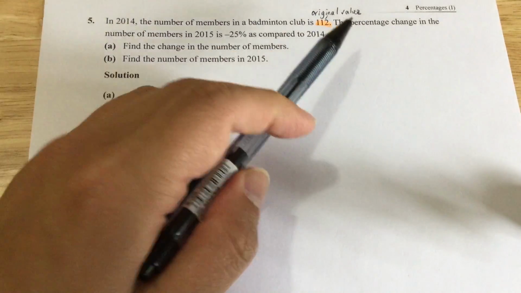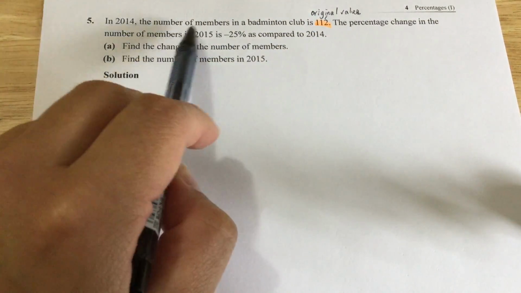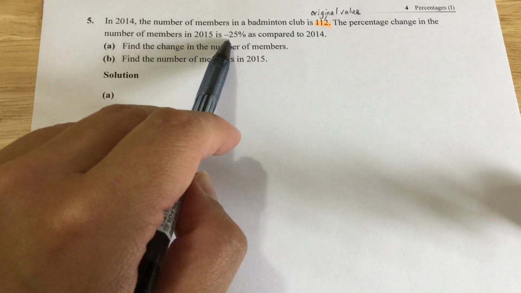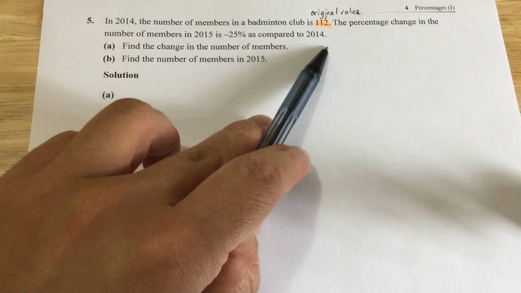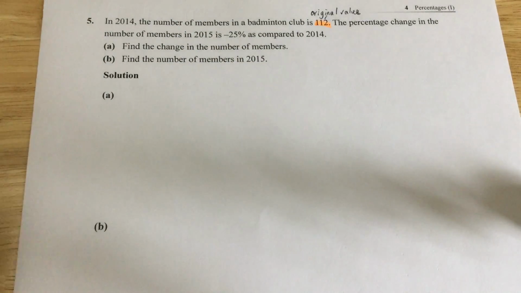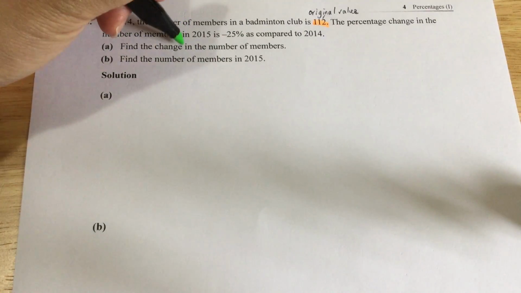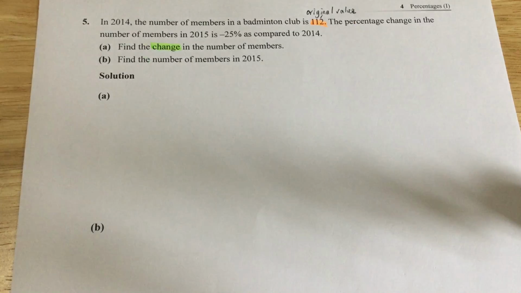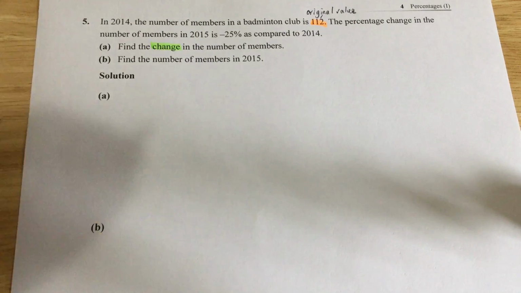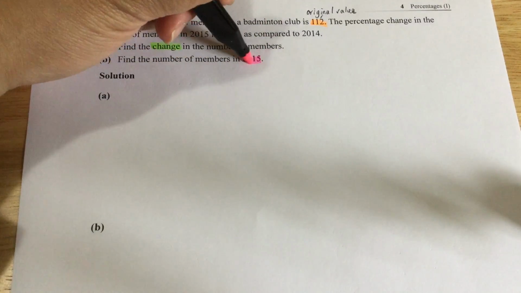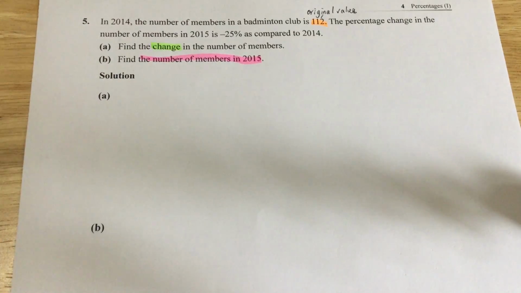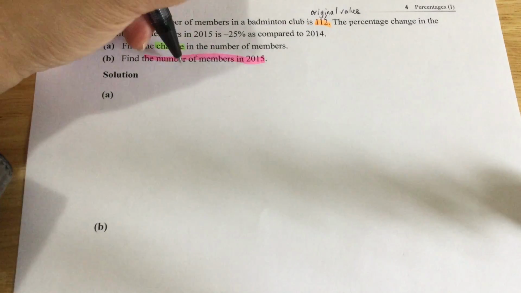Okay, next. The percentage change in the number of members in 2015 is negative 25%. It is decreased, okay, as compared to 2014. Find the change in the number of members. So this time you're going to find the change. That means you're going to find the increase or decrease only. And for part B, you're going to find the number of members. That means this time in 2015, what I'm going to find is the new value, okay? So this is the new value we're going to find.